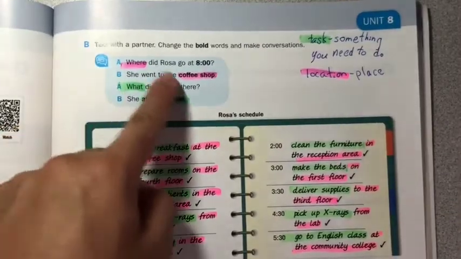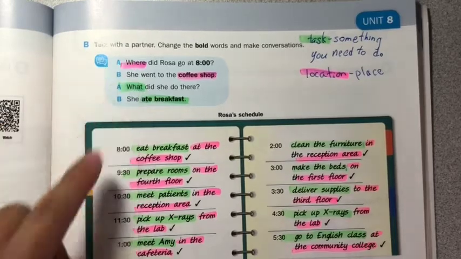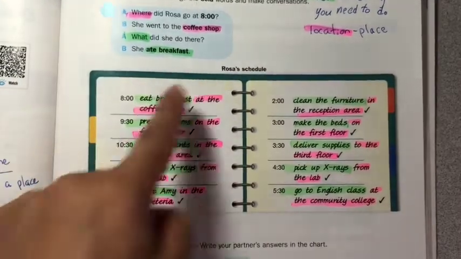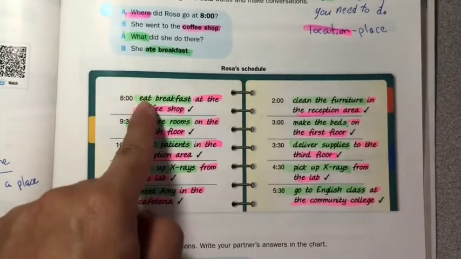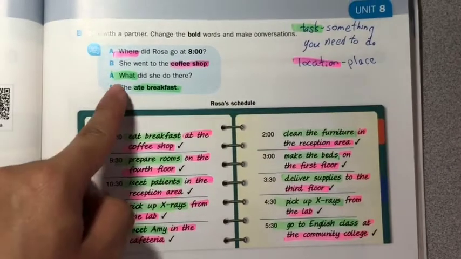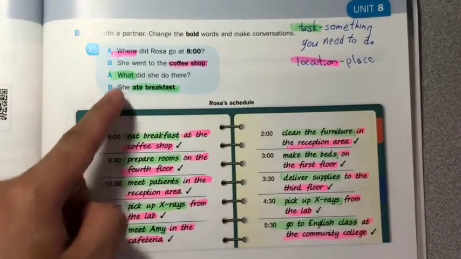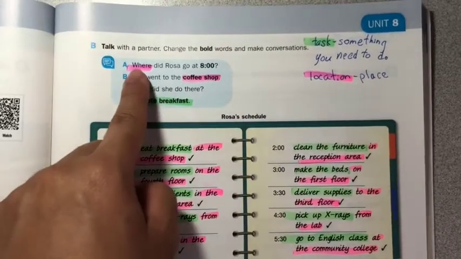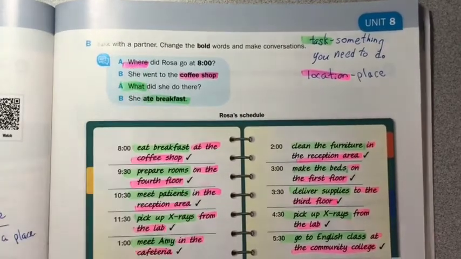So now I want you to ask what and where questions and answer them in the past tense. I already colored them for you, so it's easy. The green is the task. So with the green, it's the answer for the what question. What did she do? The pink is the location. The location is for the where question. Where did she go?